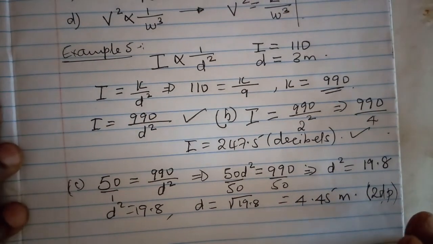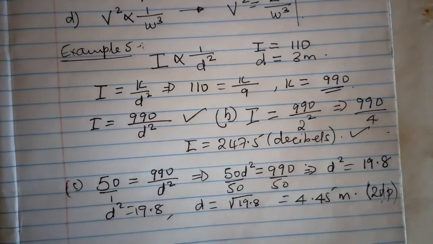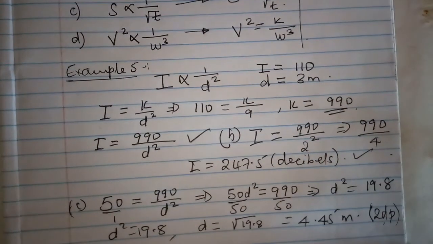We have been able to explain inverse proportion. Anytime we mention inverse, please know it comes with reciprocation.